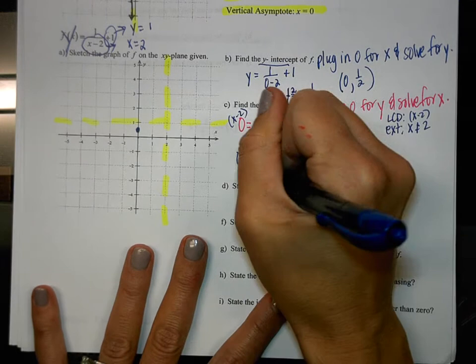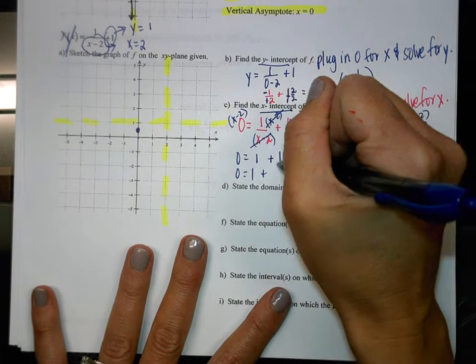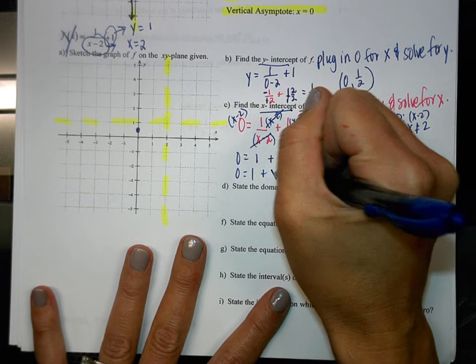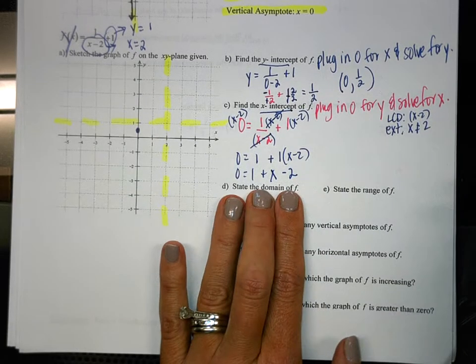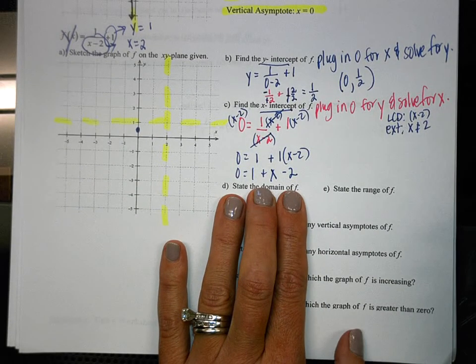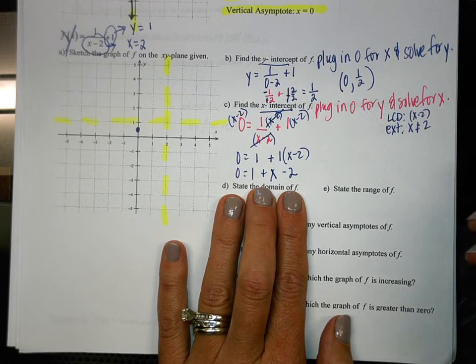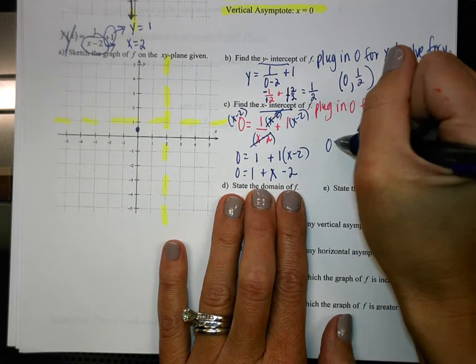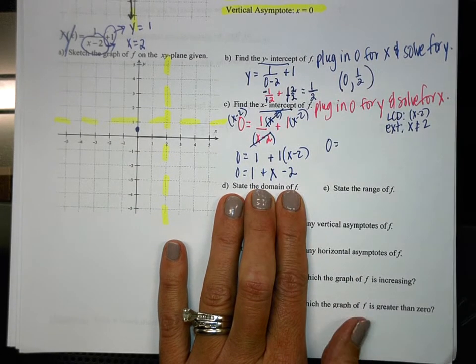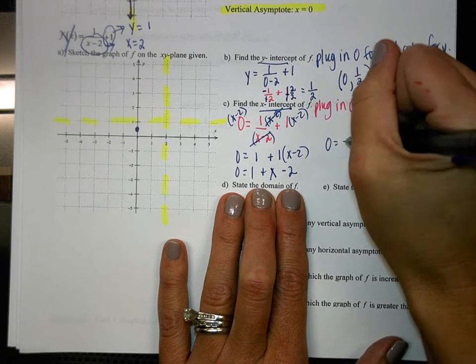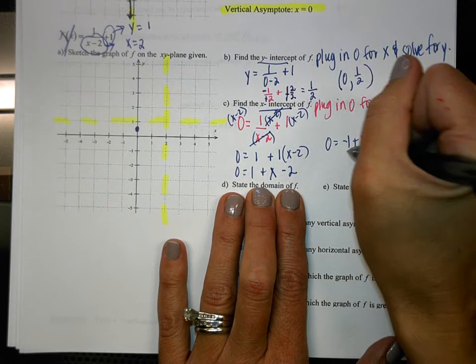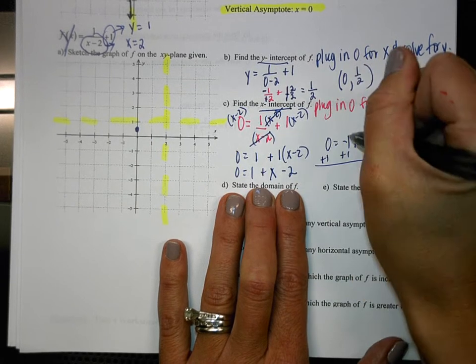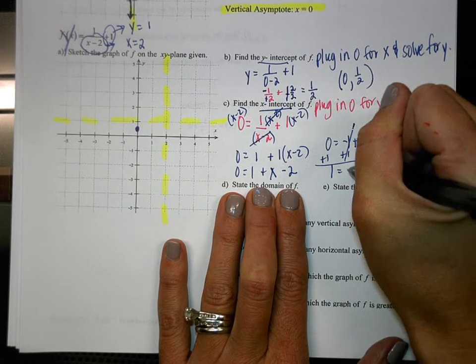Okay, so now I have 0 equals 1 plus 1 times x is x, and 1 times negative 2 is negative 2. We are just going to simplify this equation. Okay, so I still have 0 equals, what is 1 and negative 2 when I combine them? Negative 1 plus x, and then what will I do? Add 1 to both sides. And so I end up getting 1 equals x.